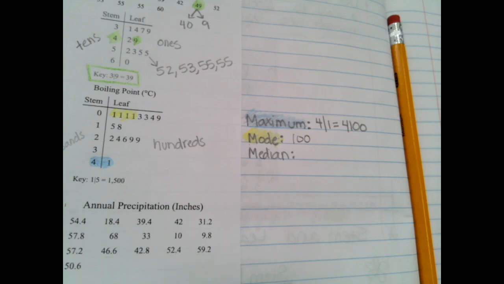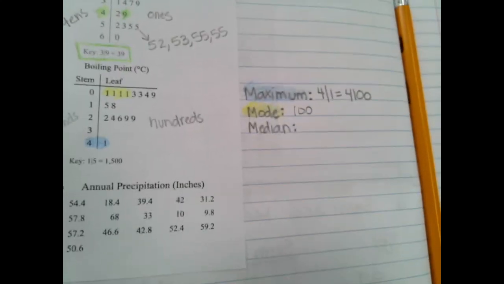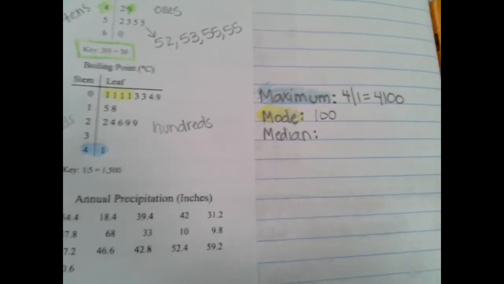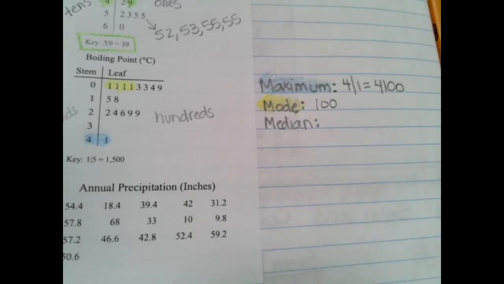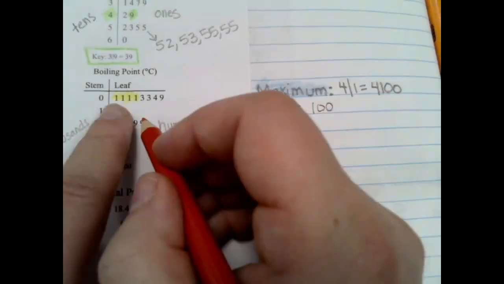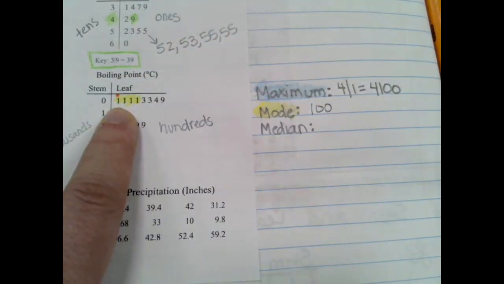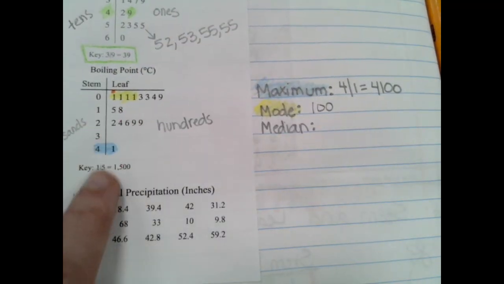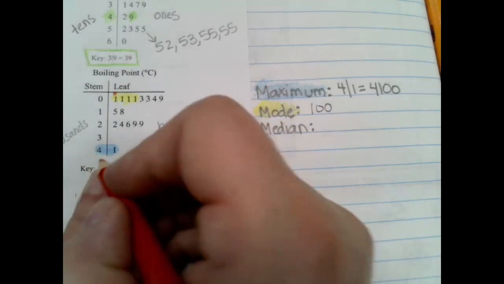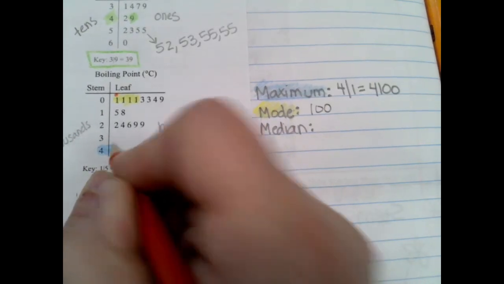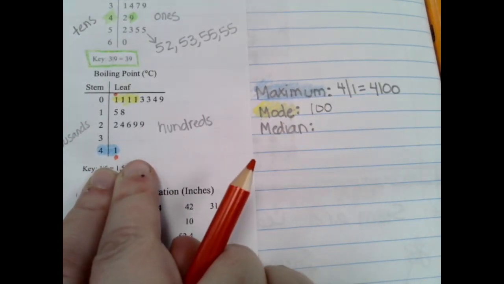All right, so we're going to start off with doing our median. Remember, that's our high and low when we're finding the middle points. So I'm going to use dots. Our lowest is actually this 1, because that's our 100. And remember, our highest is really 4,100. So when you do the dots, we're dotting the leaves, and we're going to find what's the middle leaf.